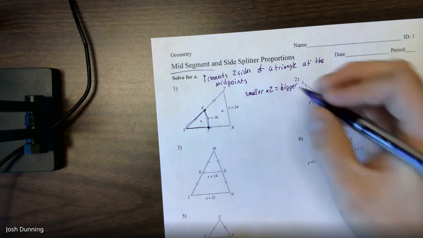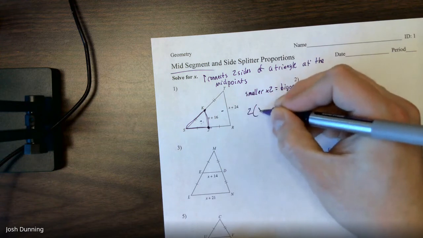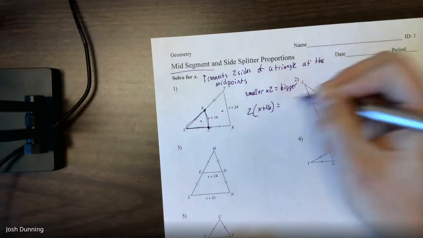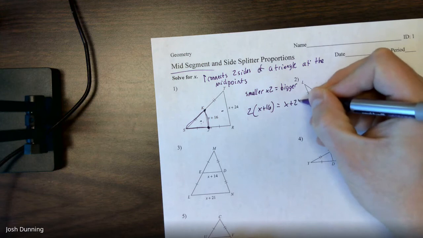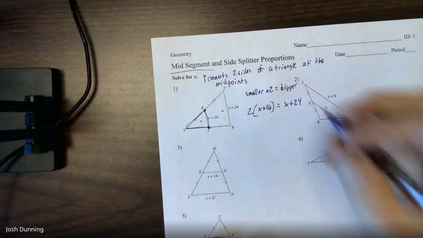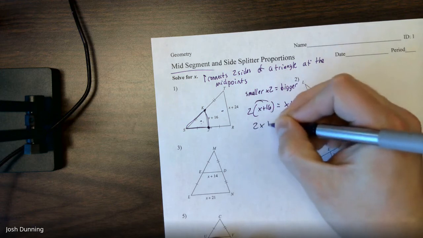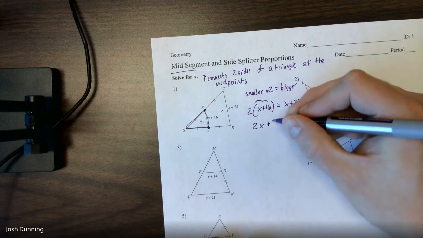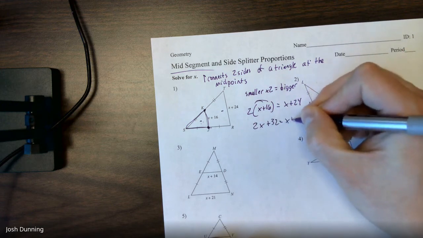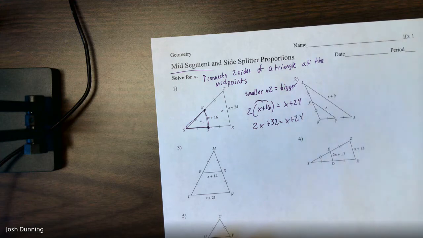So x plus 16 times 2, since that's the smaller one, equals the bigger one. Now this is a binomial, so I got to remember to distribute. So we get 2x plus 2 times 16 is 32. X is on both sides.